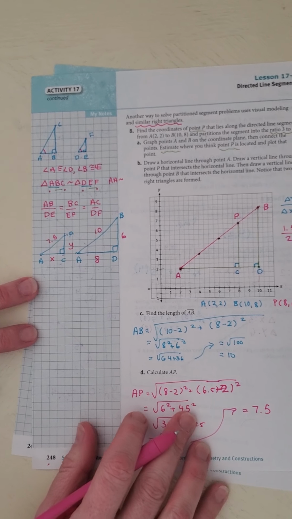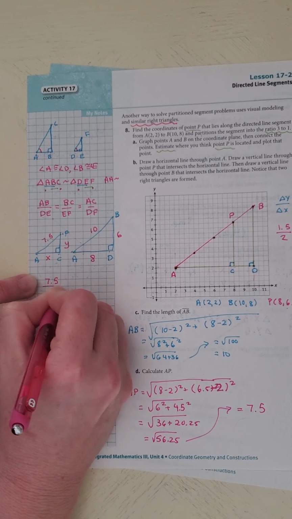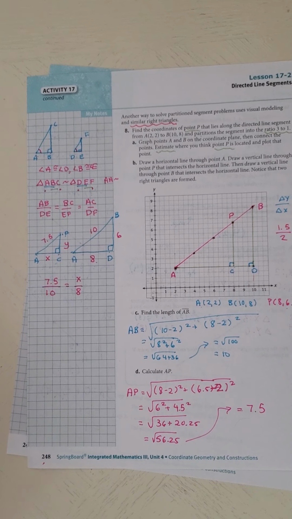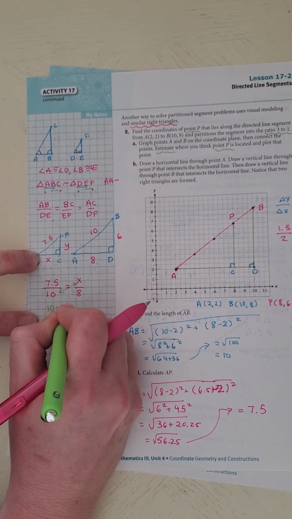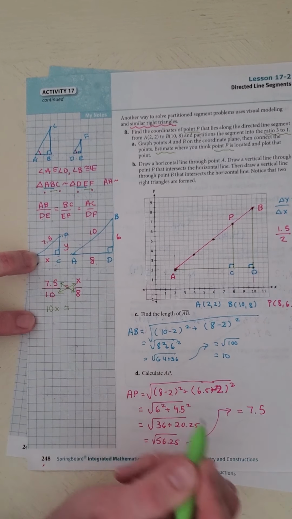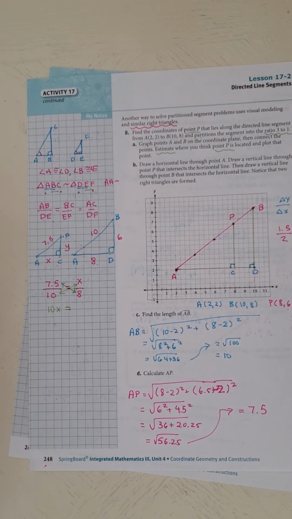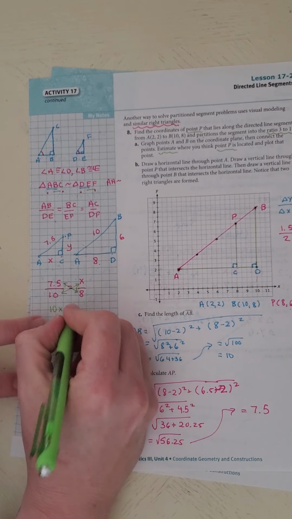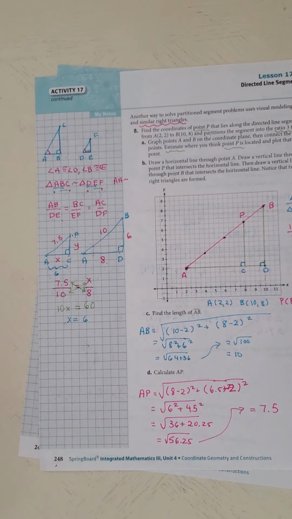I'm going to create a proportion. 7.5 is to 10 as x is to 8. And then I'll cross multiply and solve. So remember, cross multiply, we get 10x, bring down your equal sign, and then 8 times 7.5. 8 times 7.5 is 60. That tells me that x is equal to 6. So this length is 6 units.